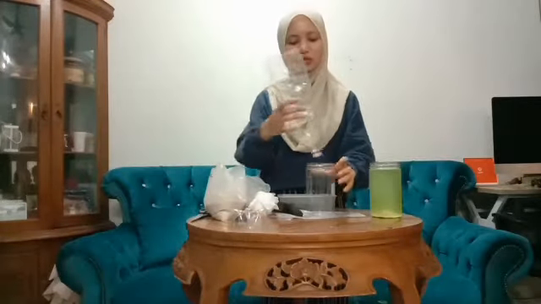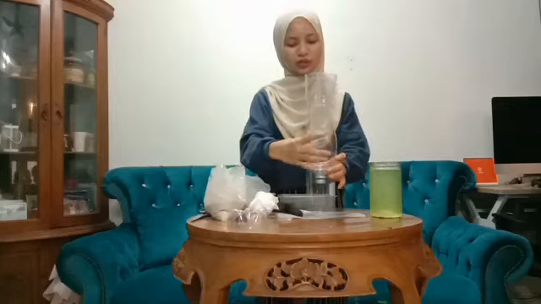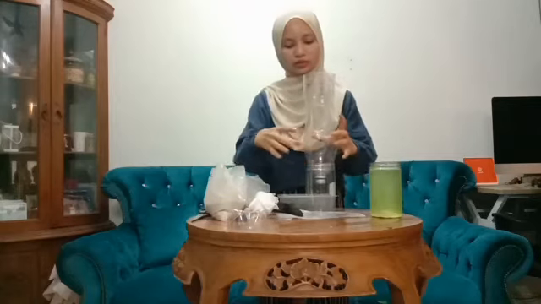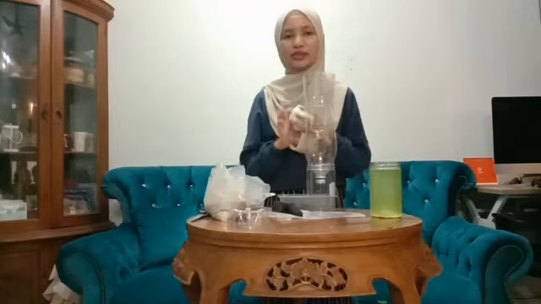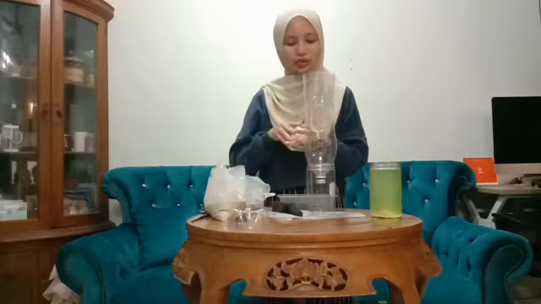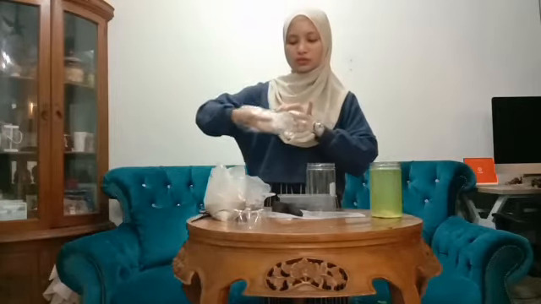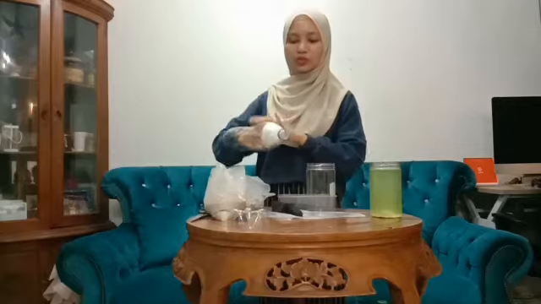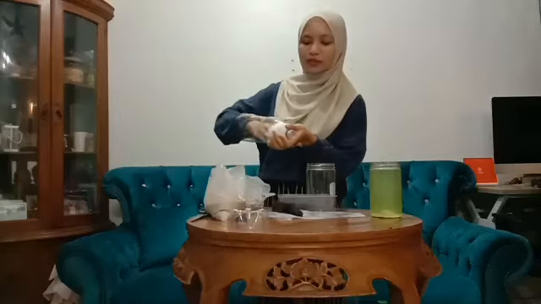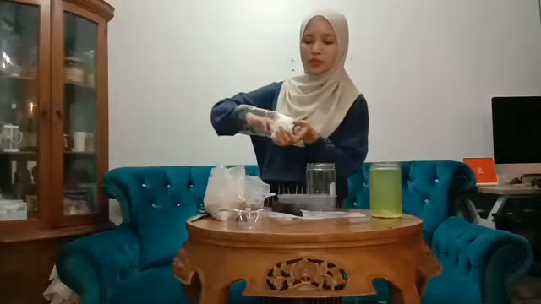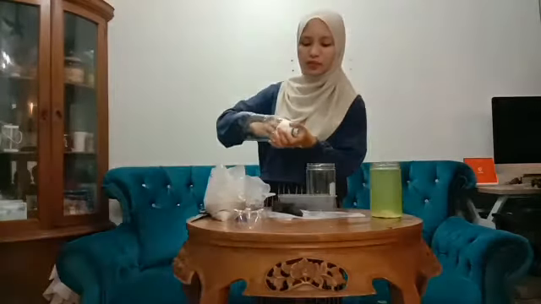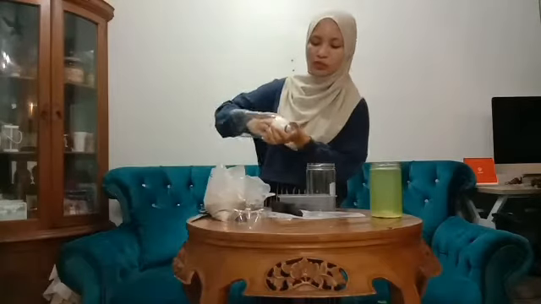So first, put it here to make it more stable. The first layer is the cotton wool. Make sure to compress it, because after this, when we put sand, it will be heavier and it will compress the cotton wool more.